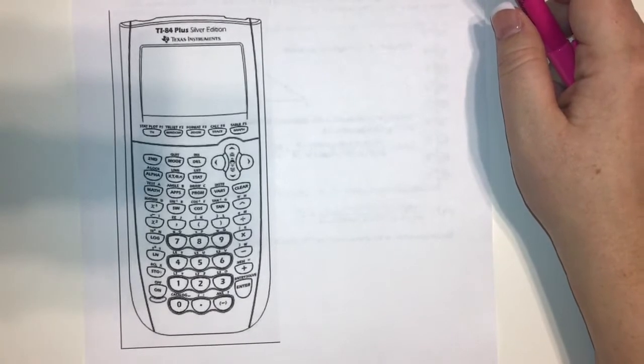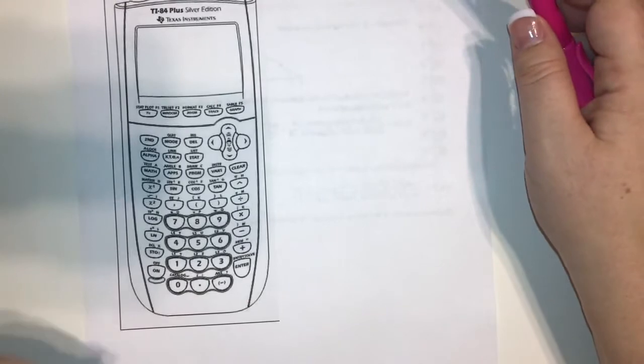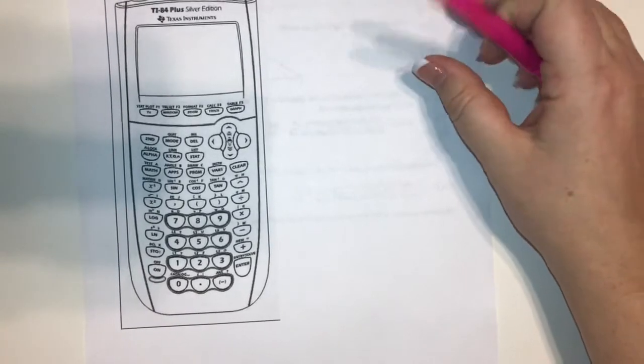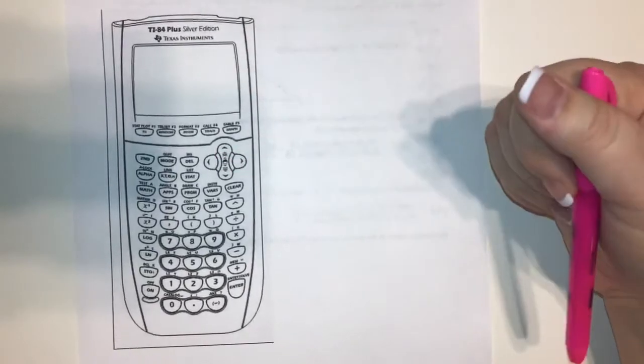Now let's talk about some calculator tricks with trigonometry. When we're doing trig, knowing how to use the calculator is extremely important. In this lesson, we're learning all about tangent.